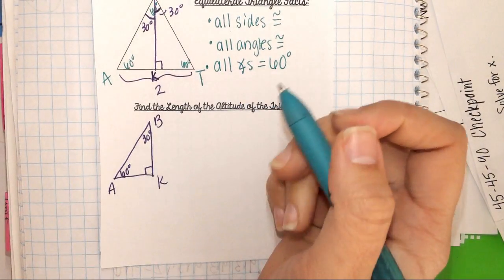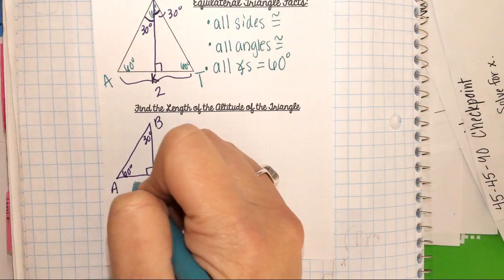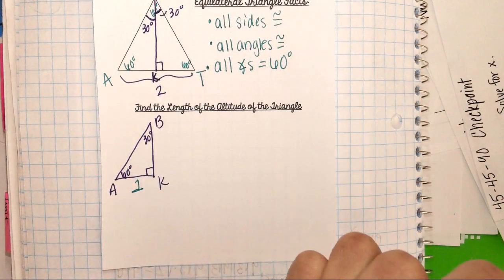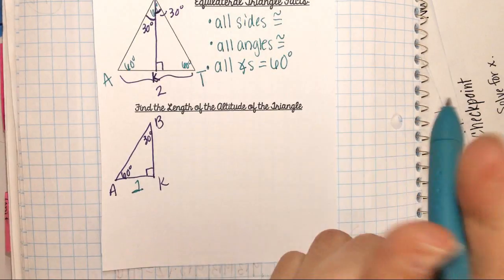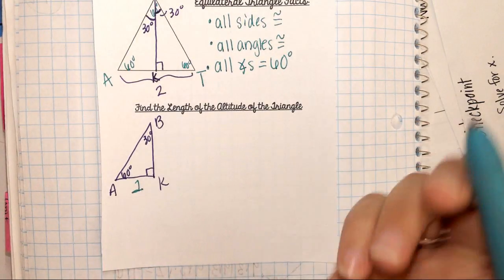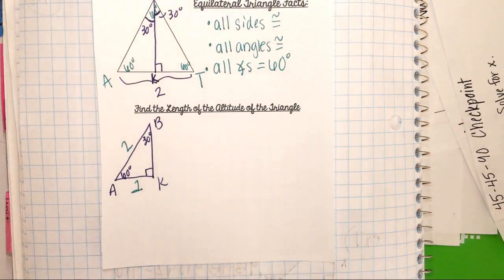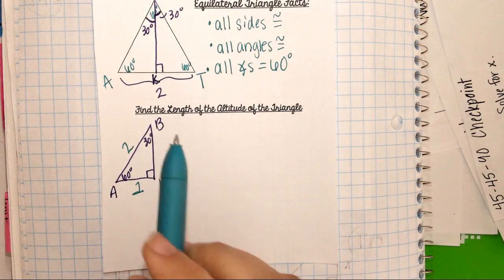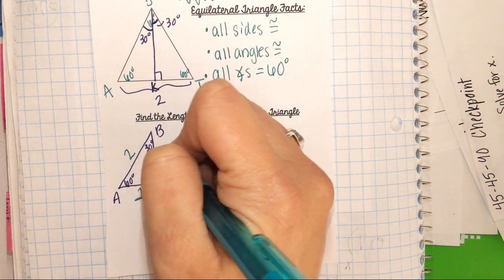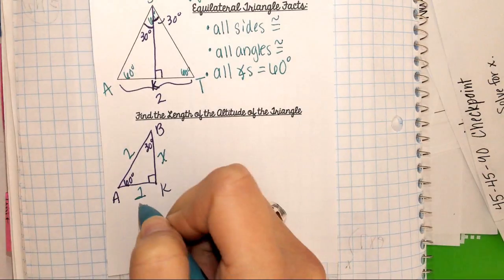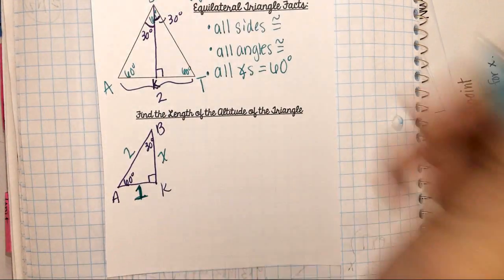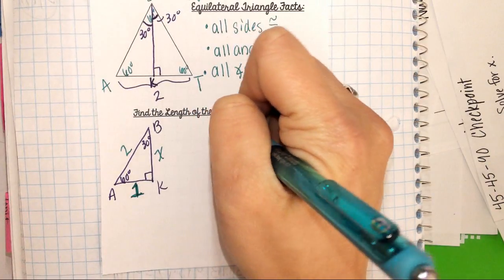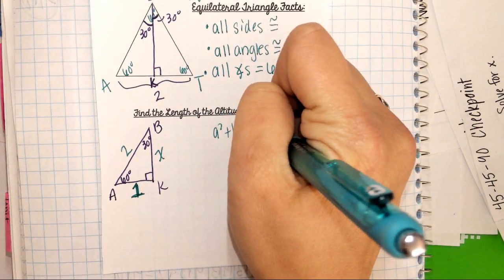Alright, what did we say the length of AK was? 1. Good. And what's the length of AB? 2. Why is it 2? Because all sides are congruent. Okay. Now, if we are missing this side, what do we use to find the missing side length of a right triangle? That's A squared plus B squared equals C squared.